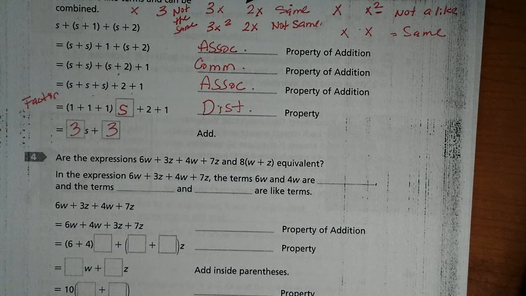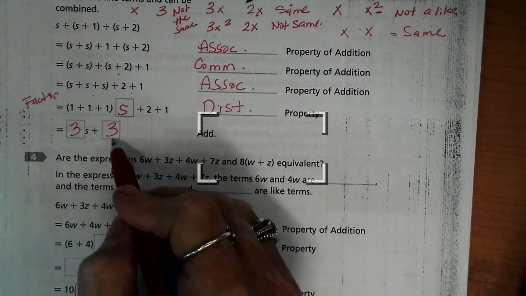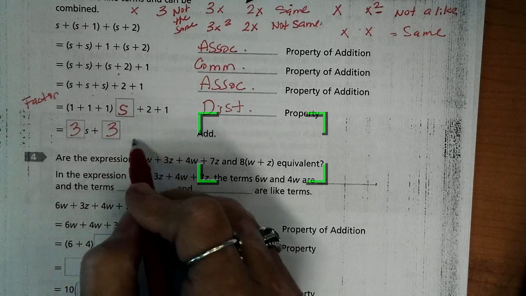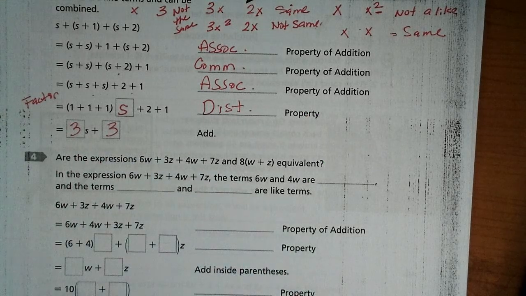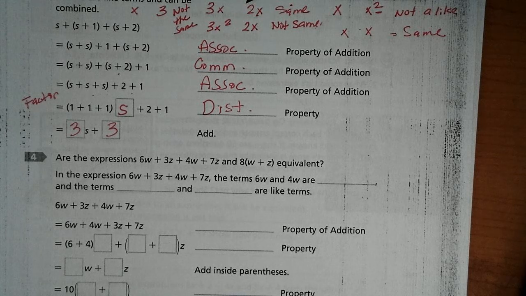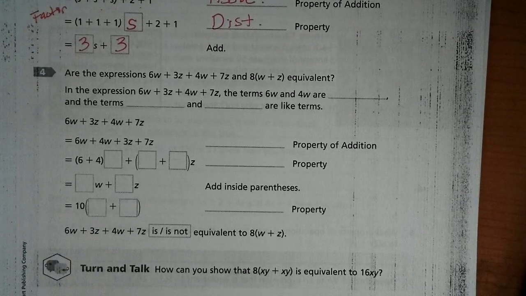That is correct. That's it. Can I add those together? Right. This does not have a variable, so this is your answer: 3s plus 3. All right, what about number 4?